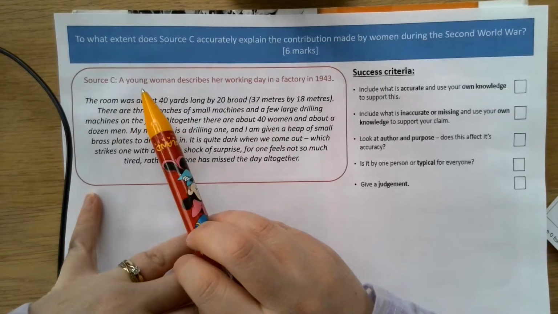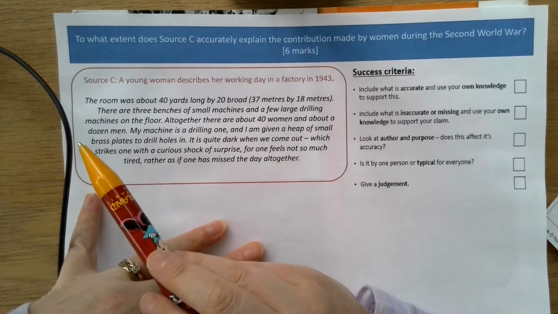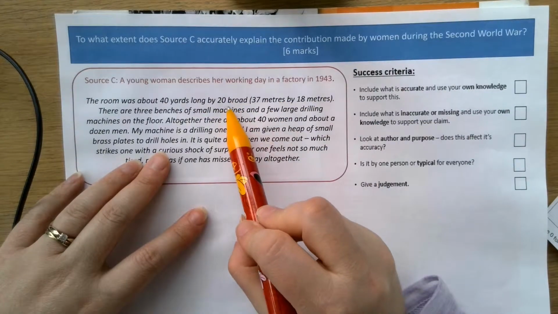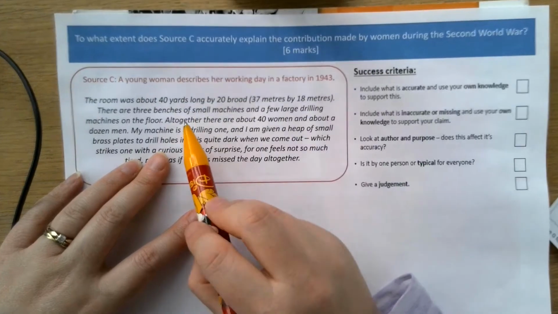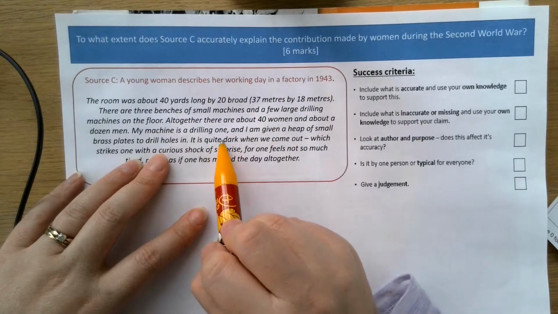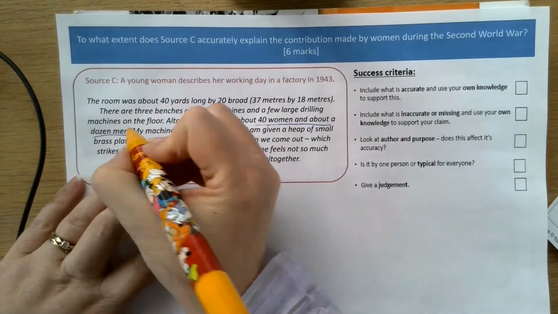Source C is a young woman describing her working day in a factory in 1943. The room was about 40 yards long by 20 broad. So it's not a huge room, you've got a small room there. There are benches of small machines and a few large drilling machines on the floor. Altogether, there are about 40 women and a dozen men.